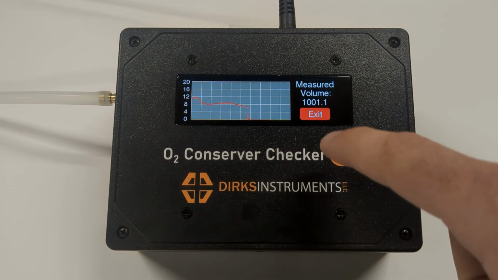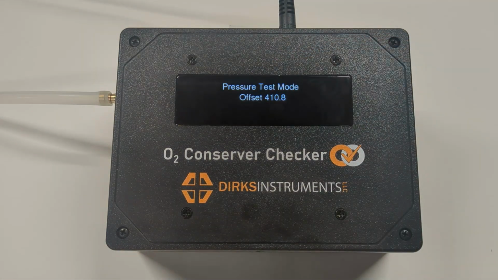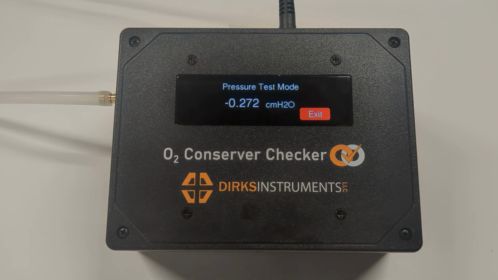The next function we have is the pressure test. This test will turn the fan on at a low speed to generate a slight negative pressure, similar to what is generated during normal operation. The display will update with the current measured pressure. You can connect a calibrated pressure sensor to the inlet port of the device and verify that it is reading the same value as the sensor on the checker.